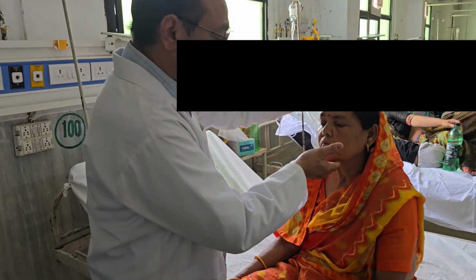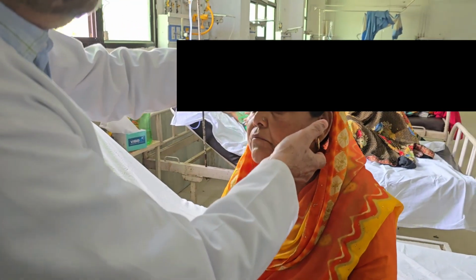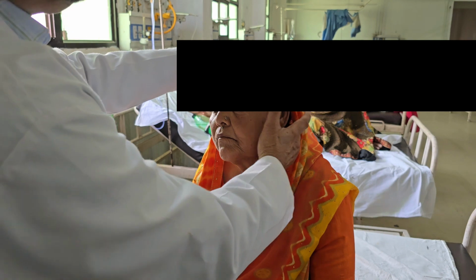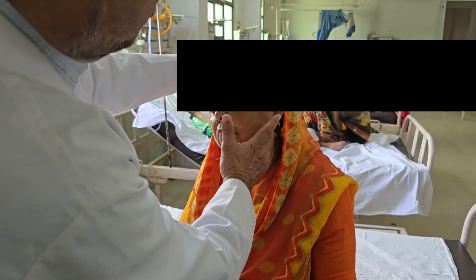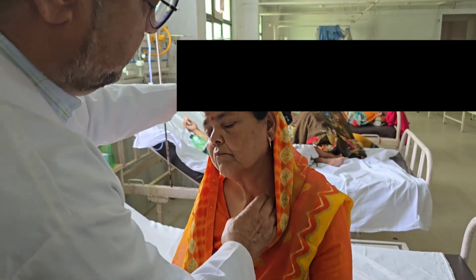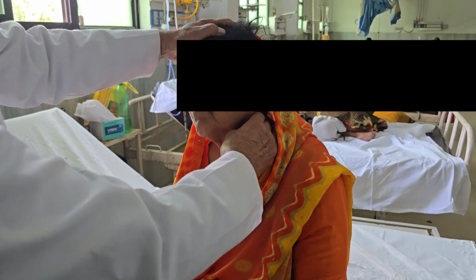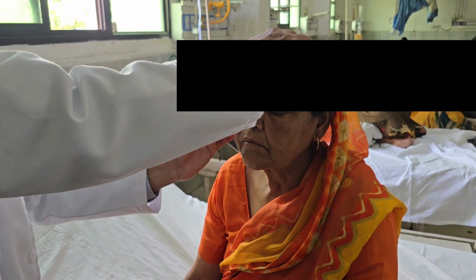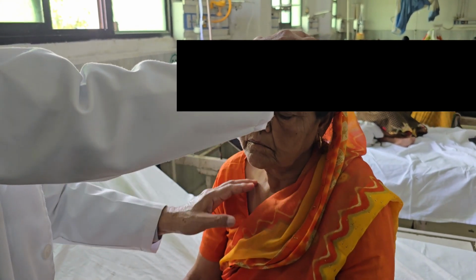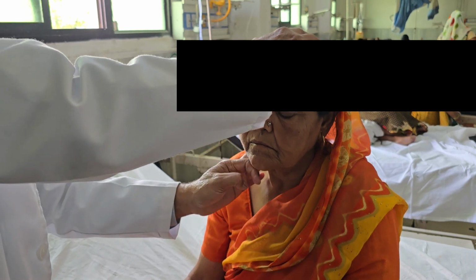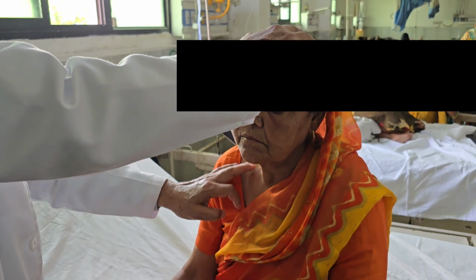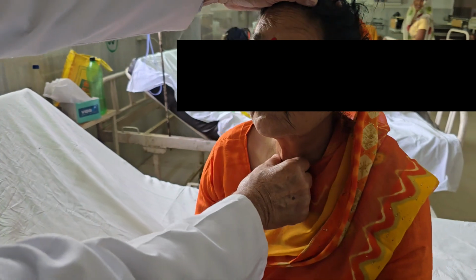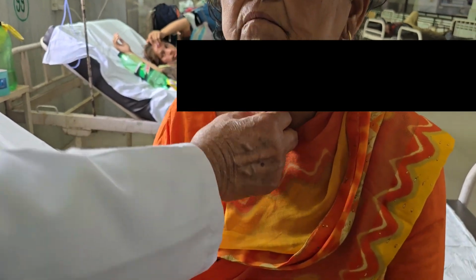For the lymph nodes, we also have to examine other groups: submental, submandibular, preauricular, postauricular, occipital, jugulo-digastric, jugulo-omohyoid, supraclavicular, and the spinal accessory group. This has to be done on both sides. And this is the central group.